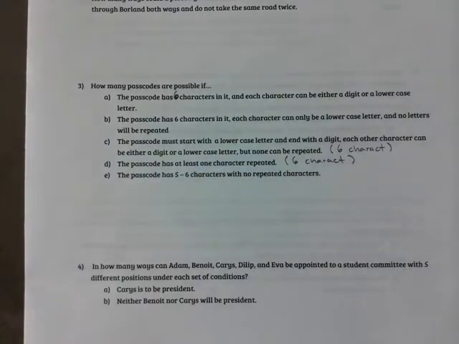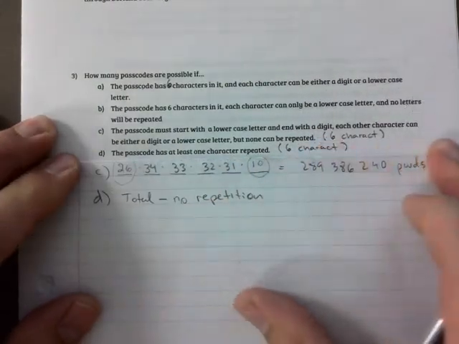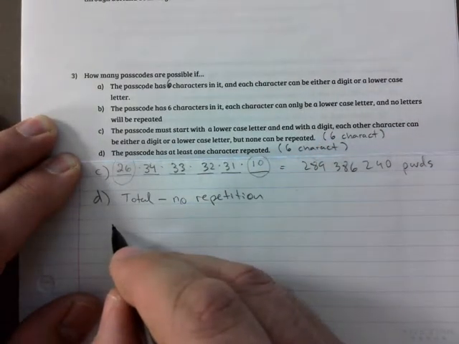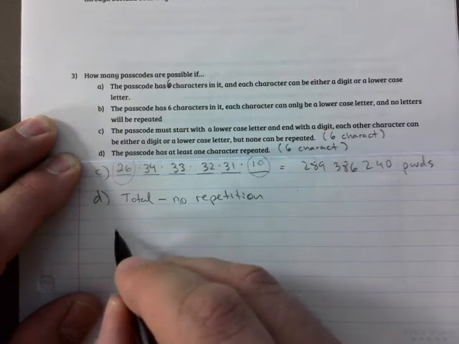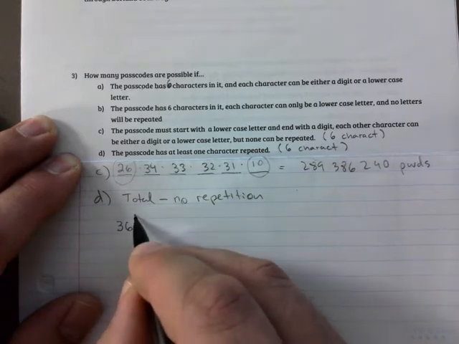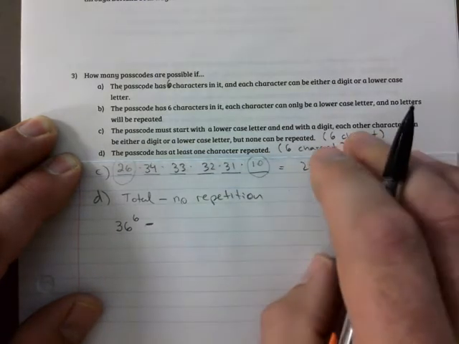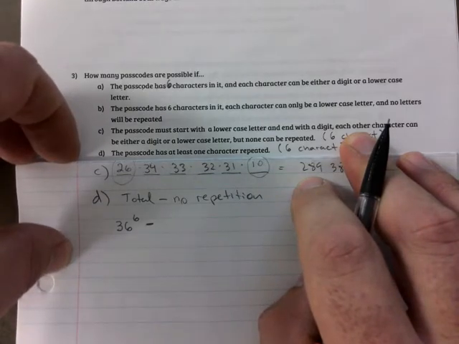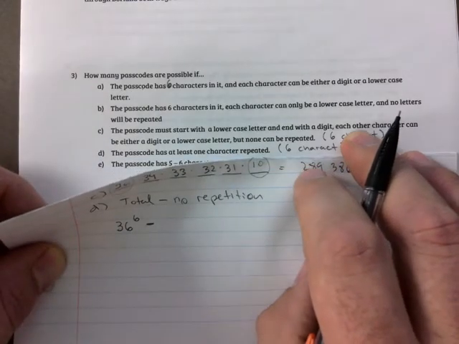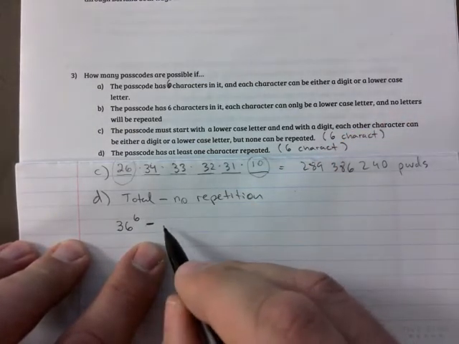Let me just fold this up a bit more. Okay, so for D, let me just cover that up. At least one character repeated, so I'm going to go total. Total was the 36, right? The very first answer would have been 36 to the power of 6 is my total. I got that from A, minus absolutely no repetition. Have I done that already? Absolutely no repetition? No. So I'm going to go like this.